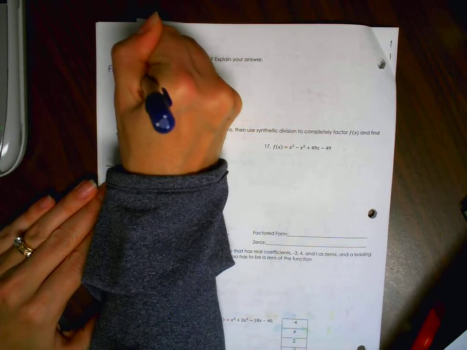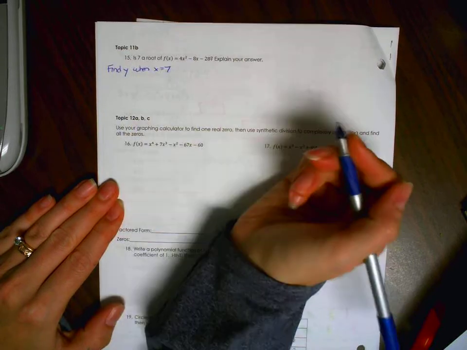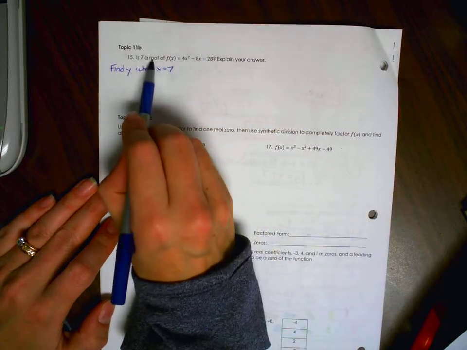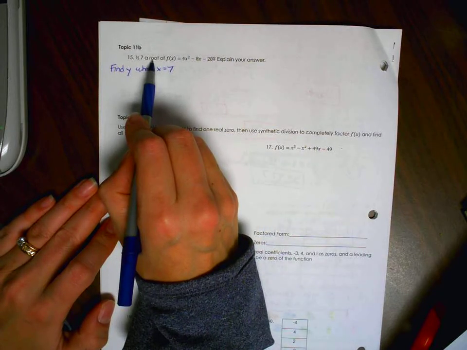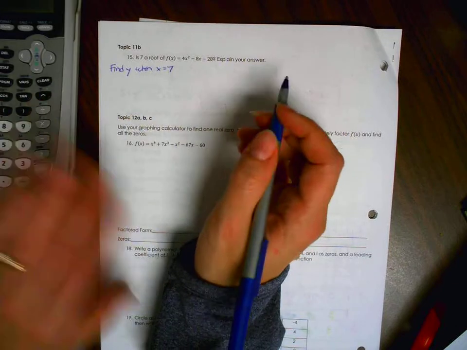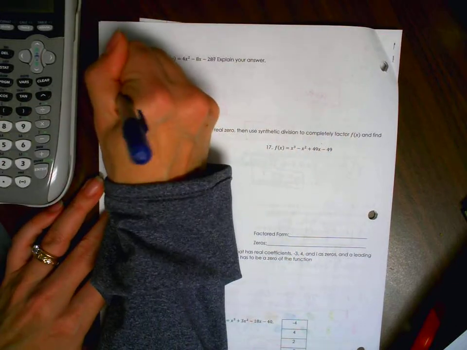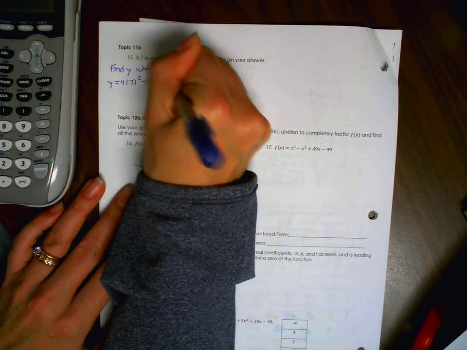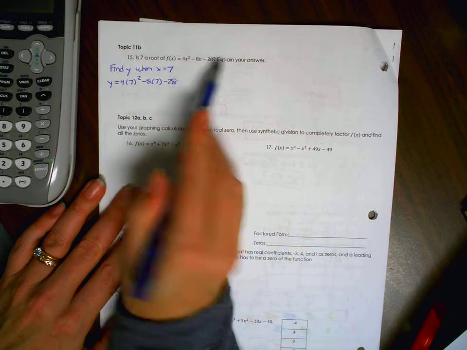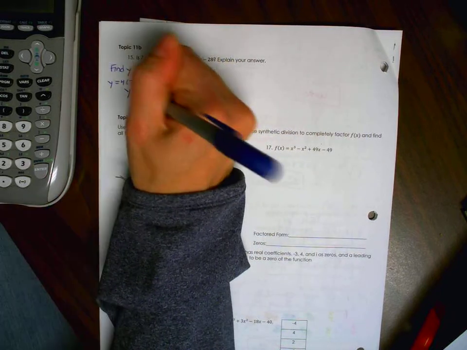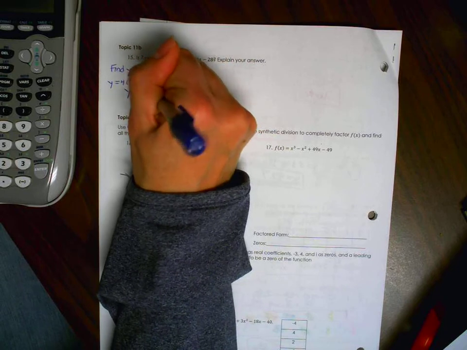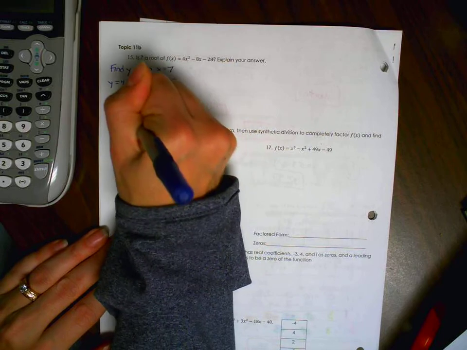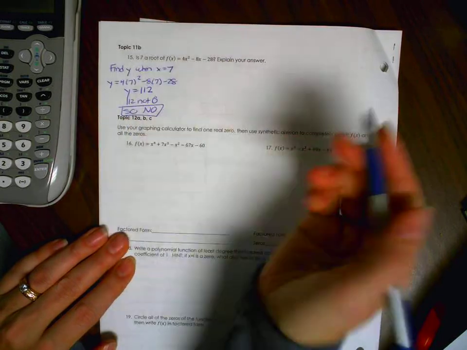Find y when x equals 7. In other words, I need to substitute 7 in and see what y equals. Because 7 being a root means that y should equal 0 if it is a root. So I can substitute by hand, or I can substitute using the store button. So I'm going to just do it by hand so you can see what I'm doing here. So I just put 7 everywhere there's an x. And when I solve this, I get 112. Well, 112 is not 0. So no, it is not a root.